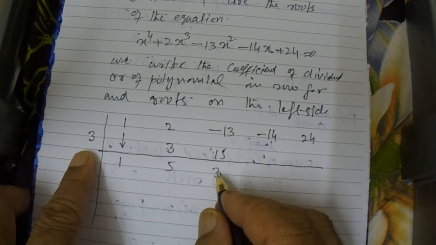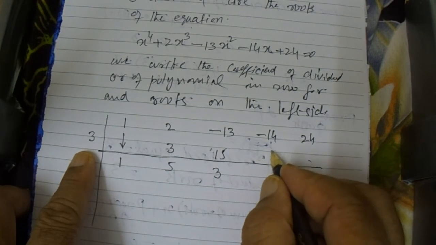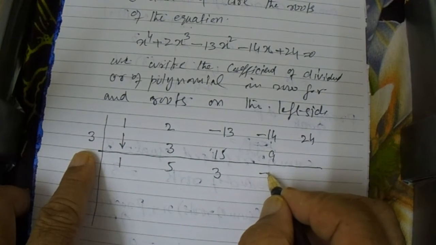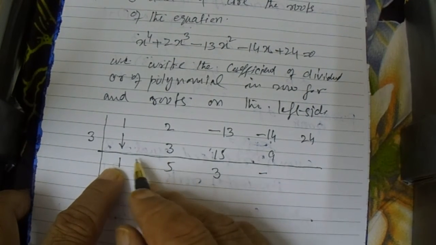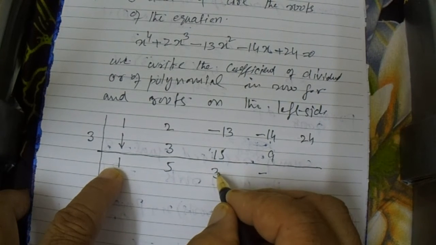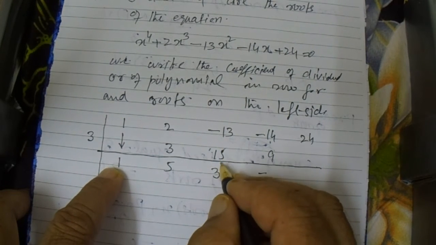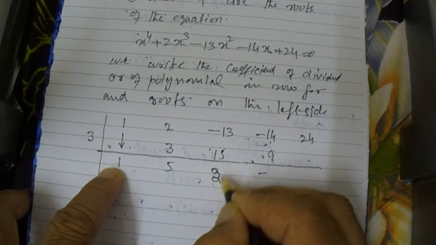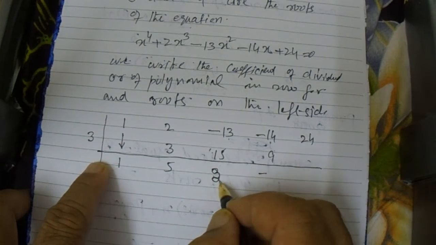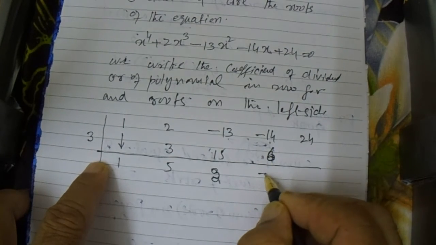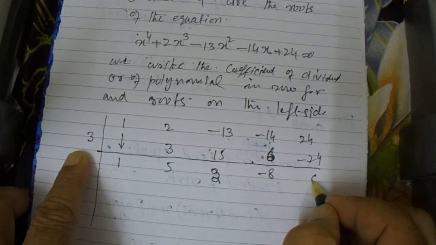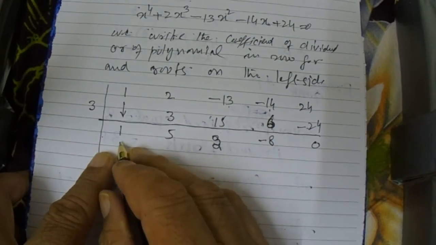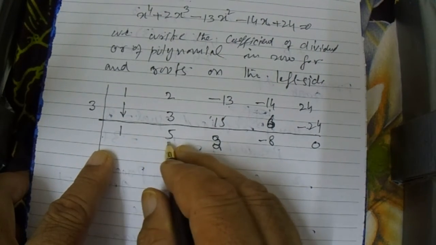Now 3 threes are 9, and we write here 9, and we add this, and 3 times -8 is -24. Now this answer is 0.